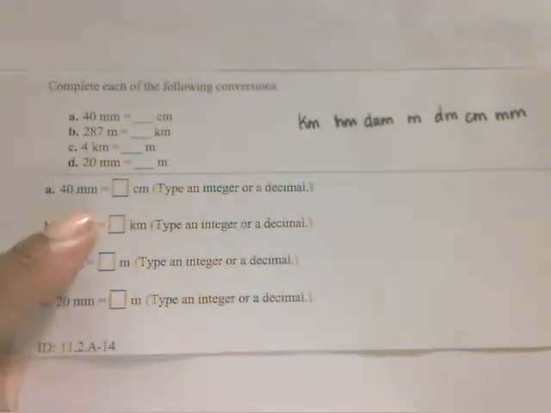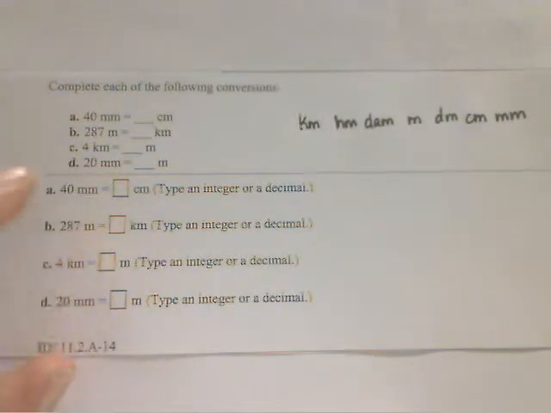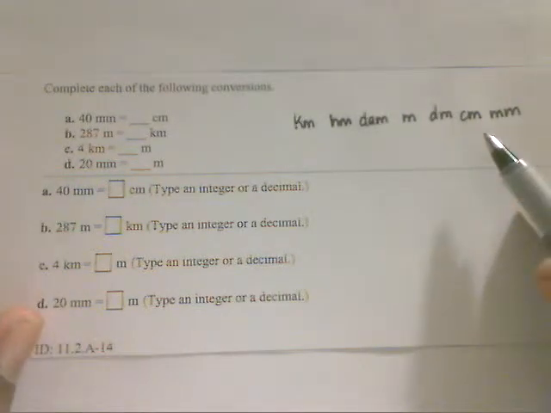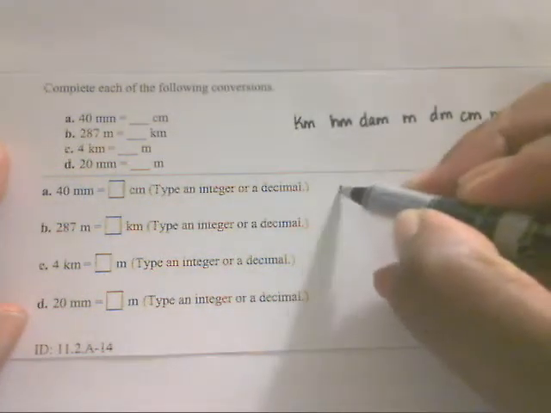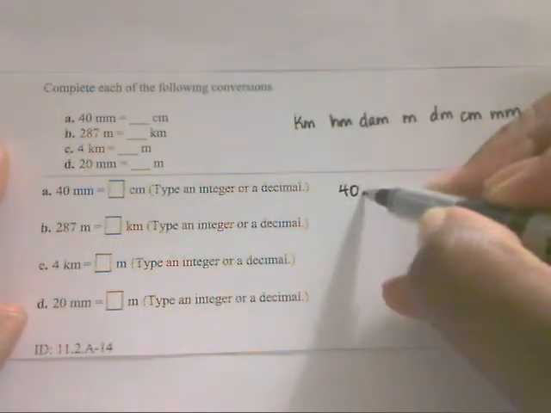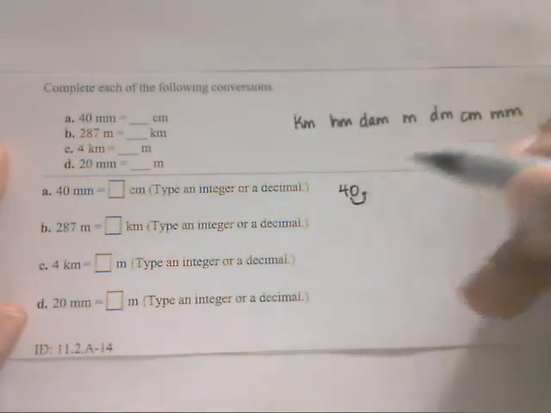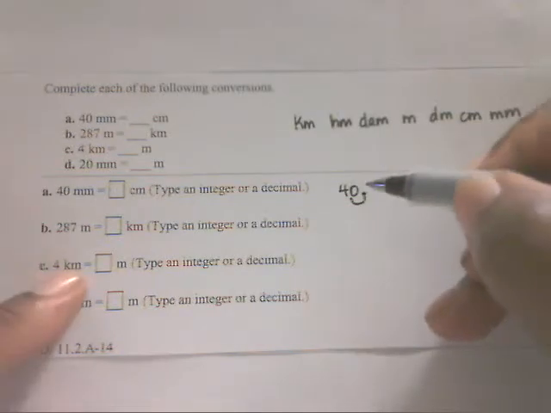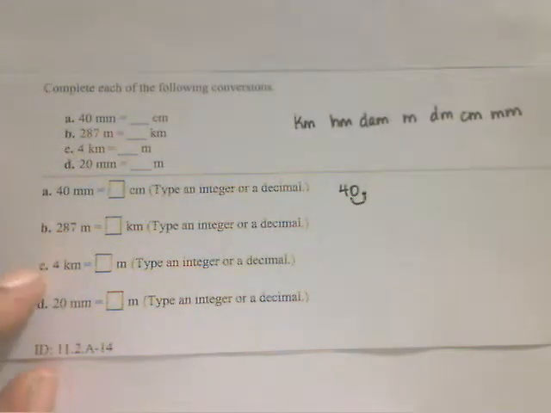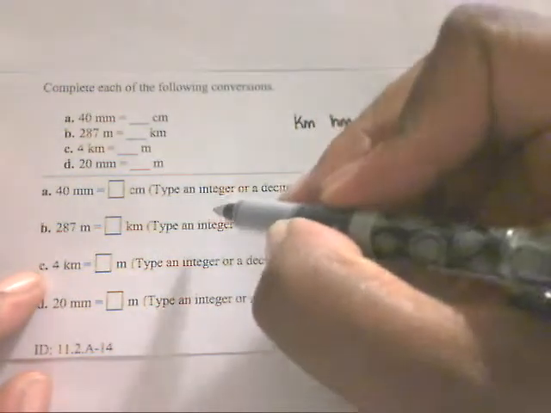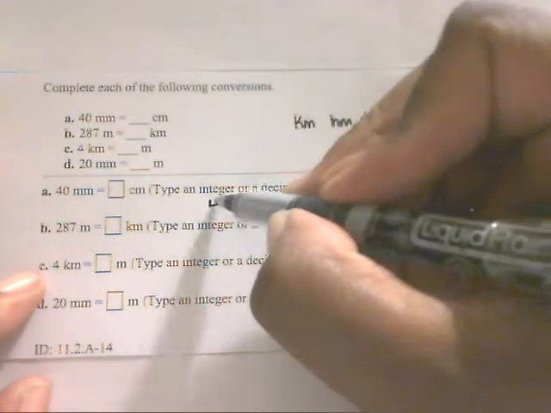Alright, in this case here we're converting 40 millimeters to centimeters. Millimeters to centimeters, that's one place to the left, as you can see. So in the 40, we need to move this decimal point, which is on the end, one place to the left. So it'll be behind the 4. So 40 millimeters would be just 4 centimeters.